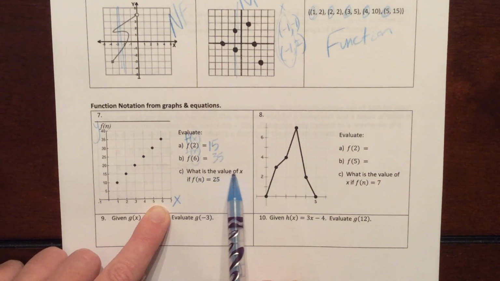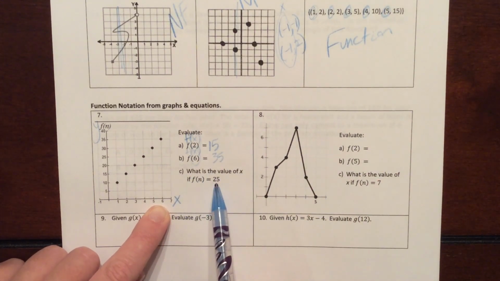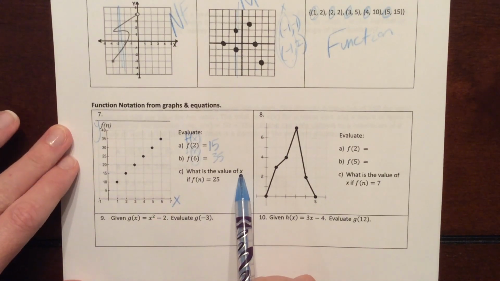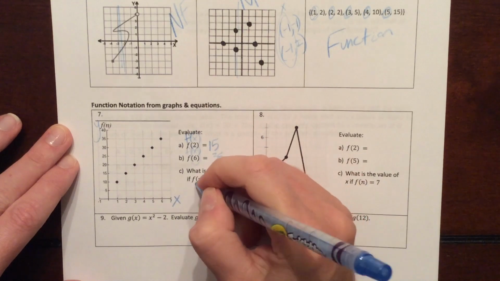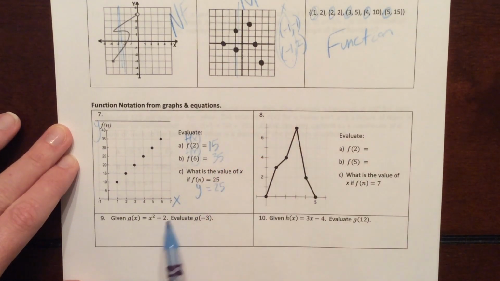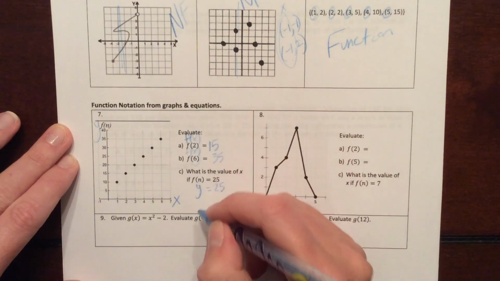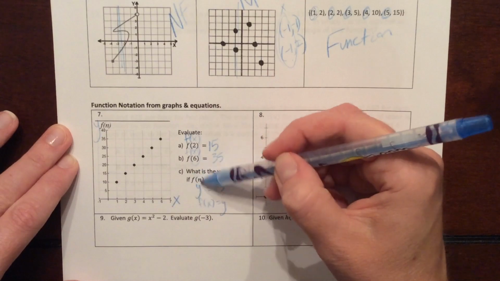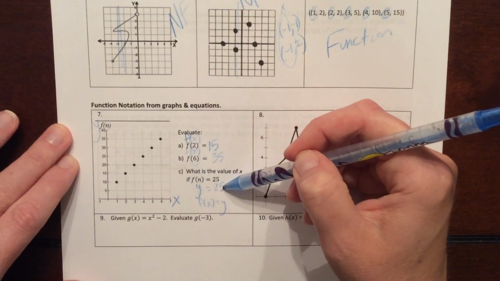What is the value of x if f of n equals 25? This time we don't know our x value. We don't know our horizontal value. We're going to figure out when y equals 25. Remember, f of x equals y. So this is the same thing as saying y equals 25.